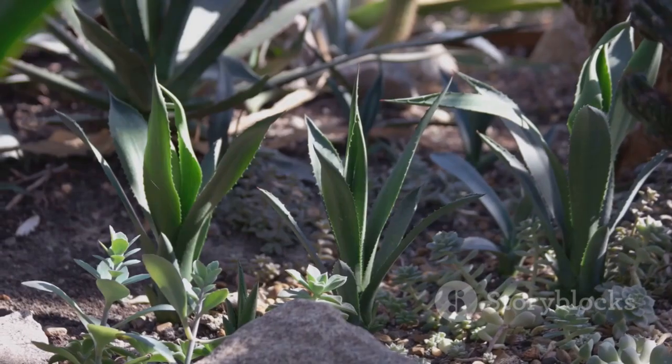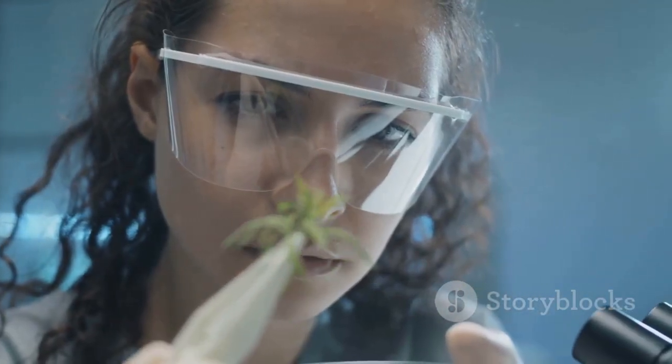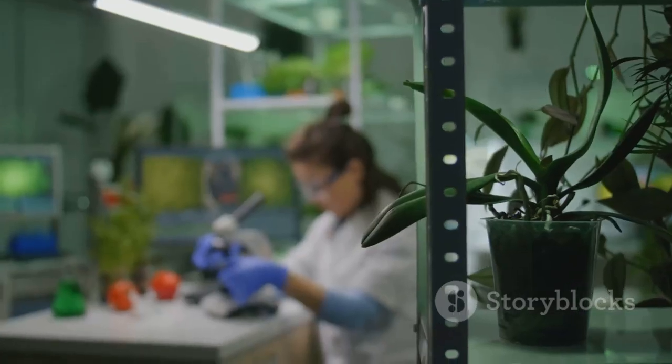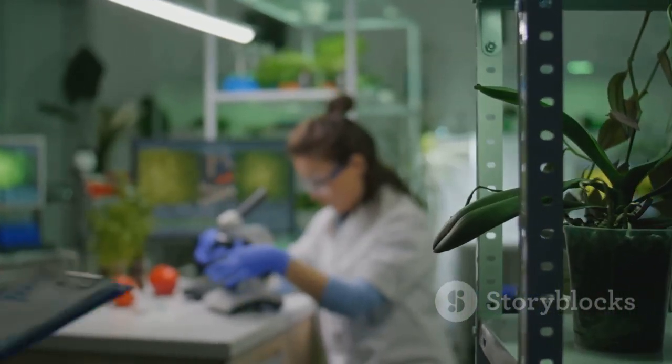The world of plants is full of fascinating adaptations. Stomata are just one example of how plants have evolved to survive and thrive in diverse environments. I encourage you to continue exploring the wonders of the microscopic world and learn more about the intricate workings of nature.